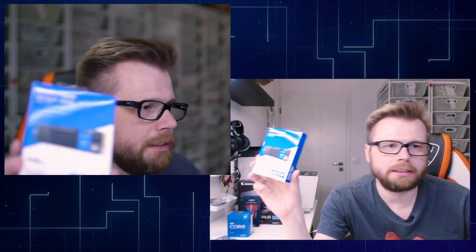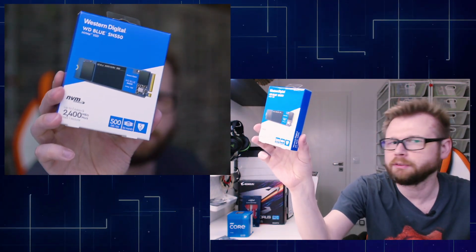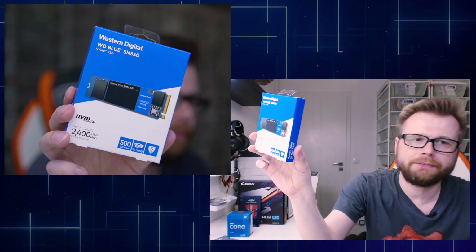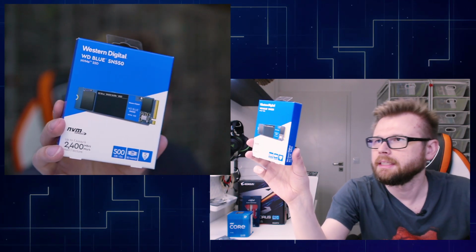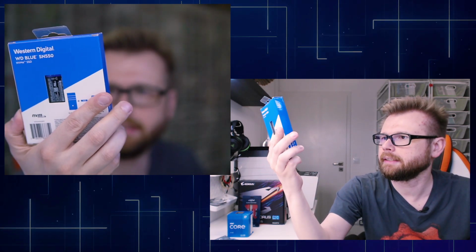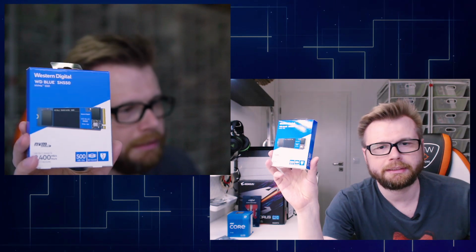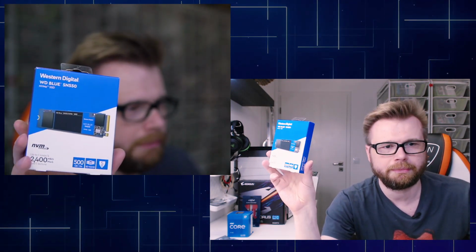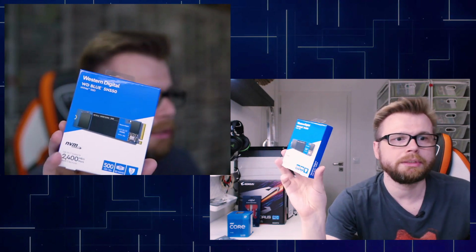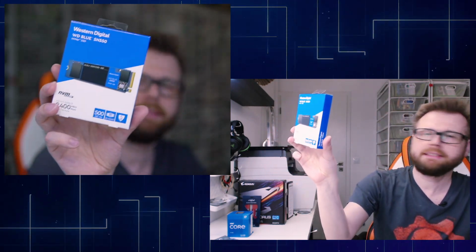Next thing is the hard drive. I chose the cheapest one, NVMe, with at least 2 gigabytes per second transfer rate. This one has 2.4. It's the Western Digital Blue SN550, and it has 500 gigs and 2.4 gigabytes per second. This is for the system, for Windows, and for Windows 10, by the way, Windows 10 Pro, to be specific.